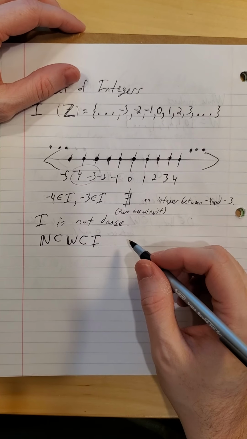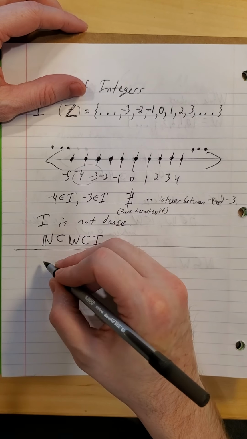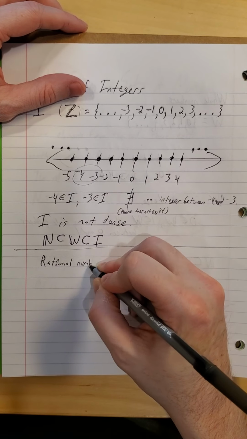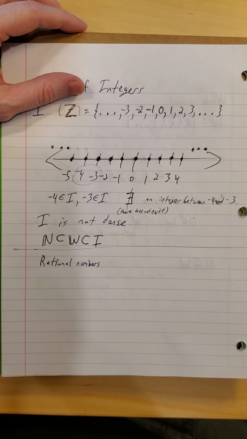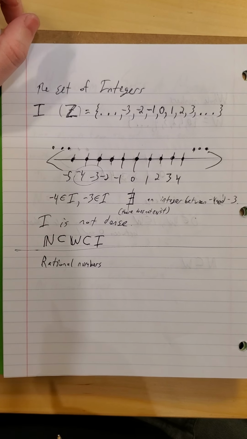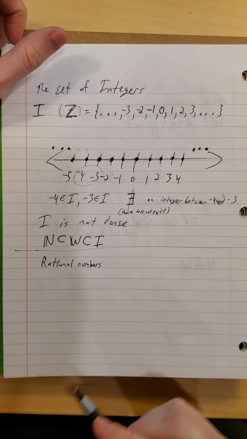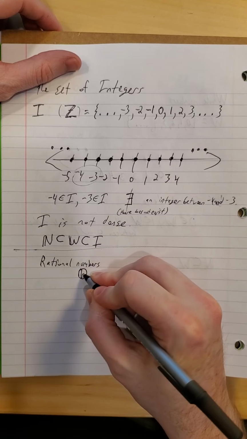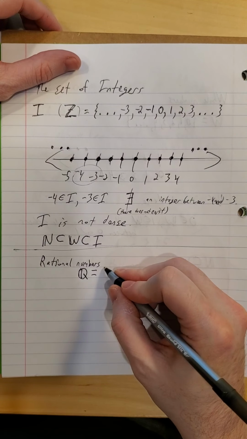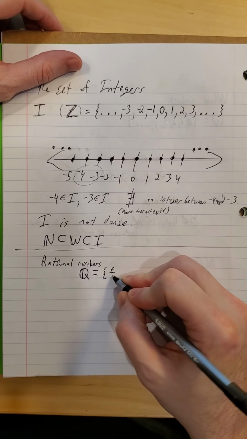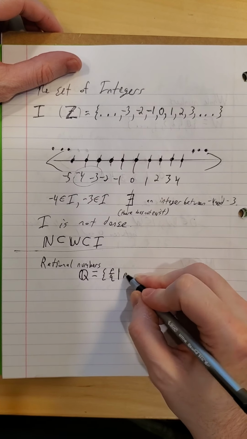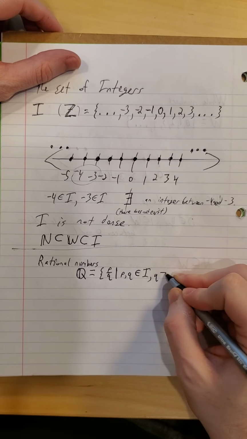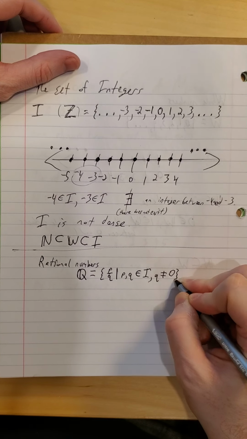So next we look at the set of rational numbers. This is the first one that I'm not going to be able to write the set in roster notation. So we use Q for this. You'll see why in a moment. So instead, all P over Q, such that P and Q are both in the set of integers, Q is not equal to 0.